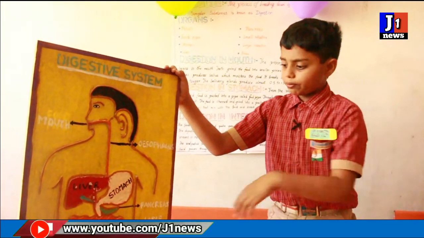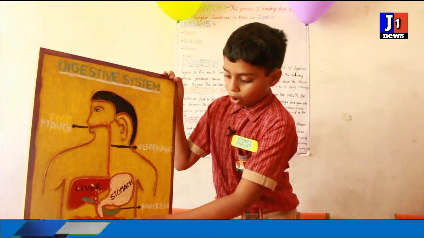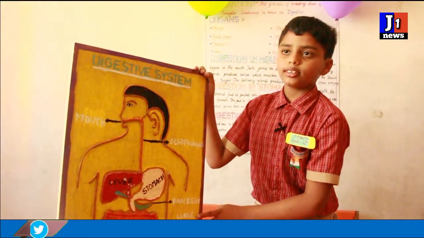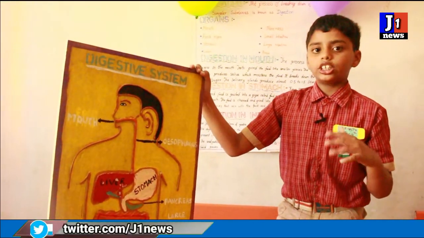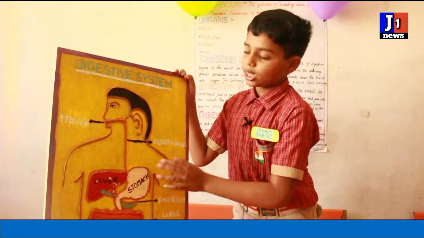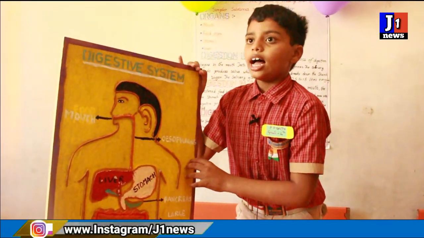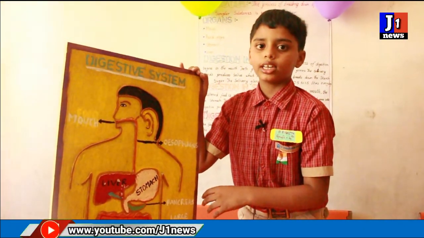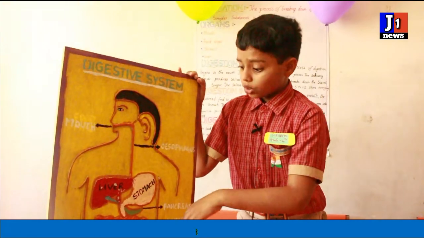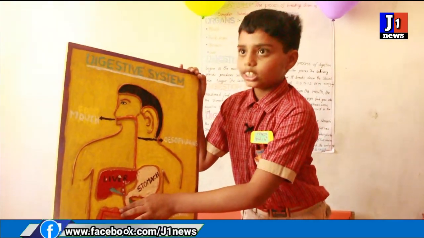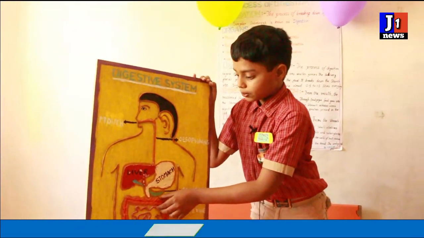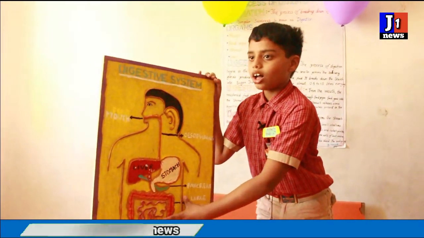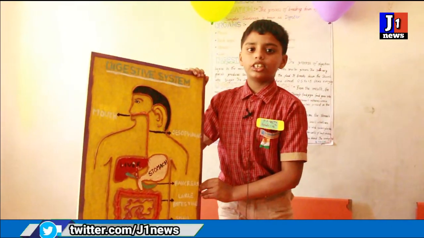The undigested food passes through a broad, short tube called the large intestine. The undigested food gives water back to the blood. The remaining undigested food is taken out through the anus. The large intestine is called large, but it is short and broad, whereas the small intestine is thin and long. Thank you for giving this opportunity.